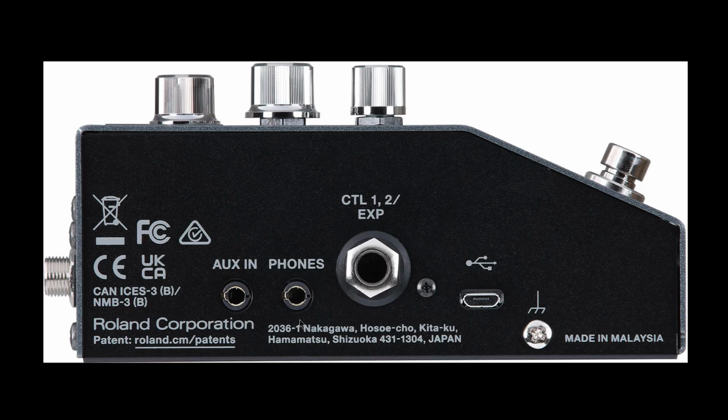After that, we have the phones jack. Of course, this is used for connecting headphones. And you can turn the surround on to make it seem as if the amp was right in front of you.